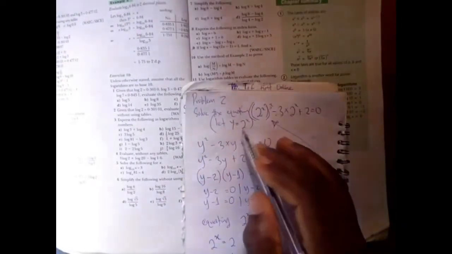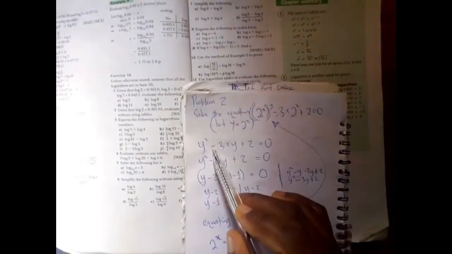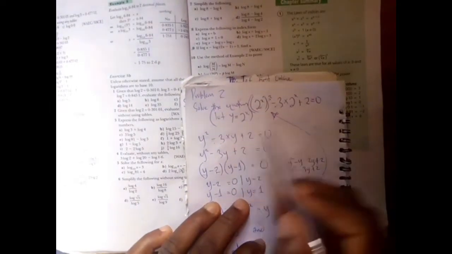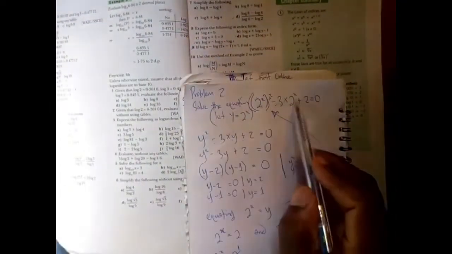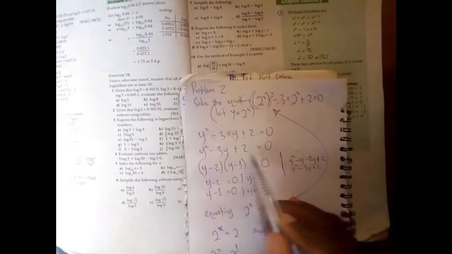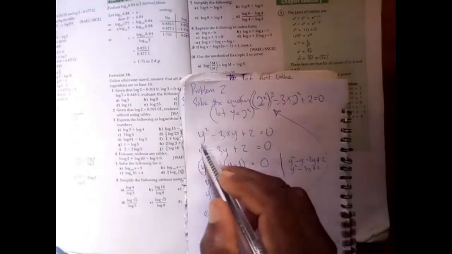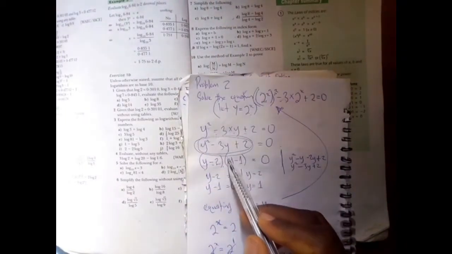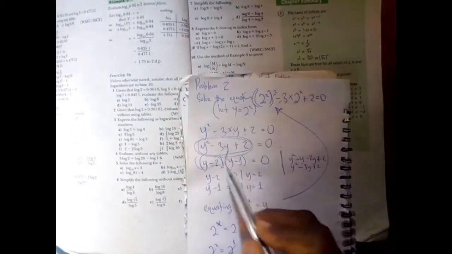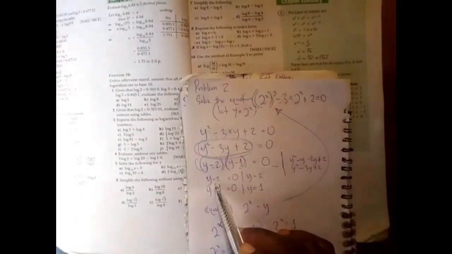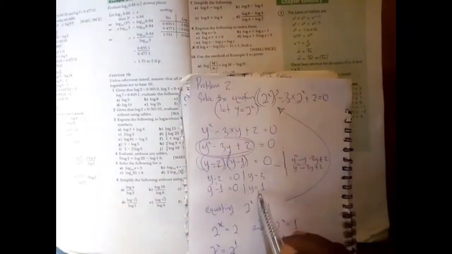So if y is equal to 2 to the power of x, we have y square minus 3 times y, because 2 to the power of x is y, plus 2 equals 0. So we have y square minus 3y plus 2 equals 0. When you factorize this, it gives you the bracket y minus 2, bracket y minus 1 equals 0. So from here, y equals 2 and y equals 1.